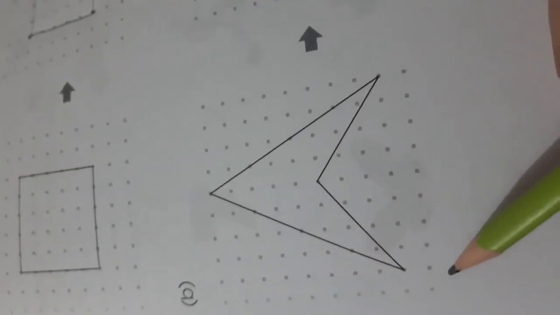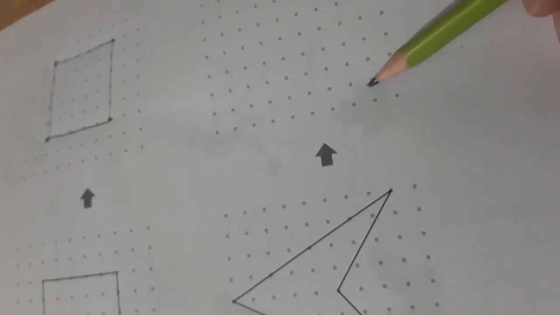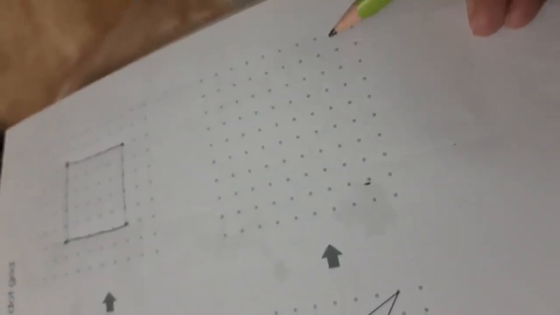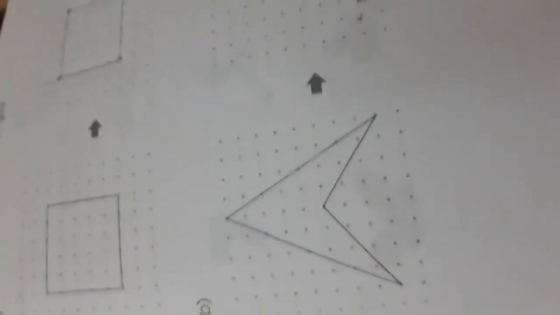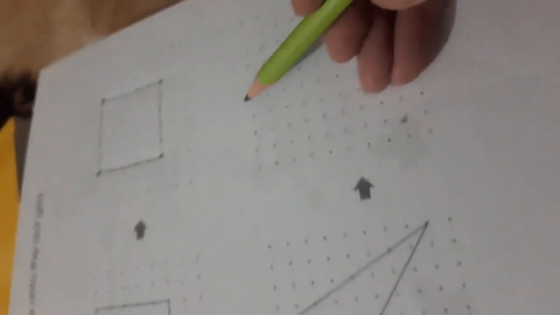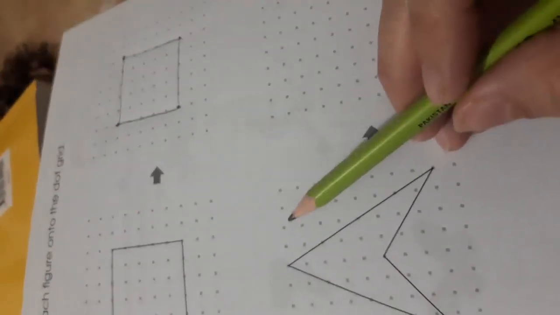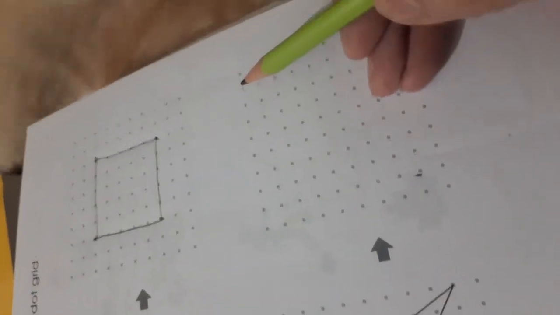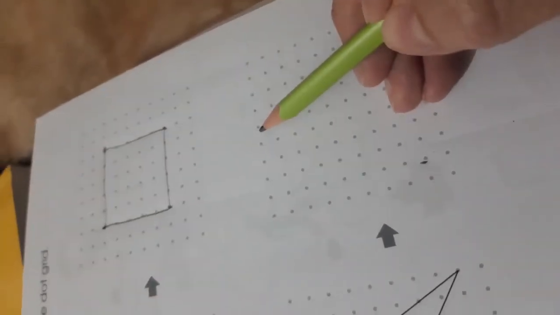Now draw this shape 1 2, and by the end line you are going to draw it here, 1 2 3 4 5.